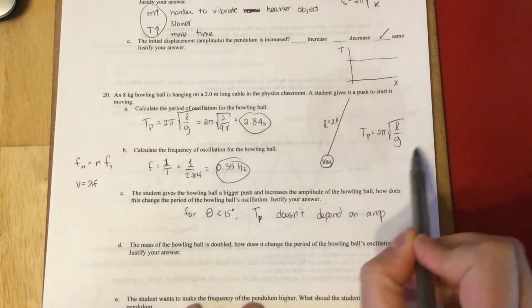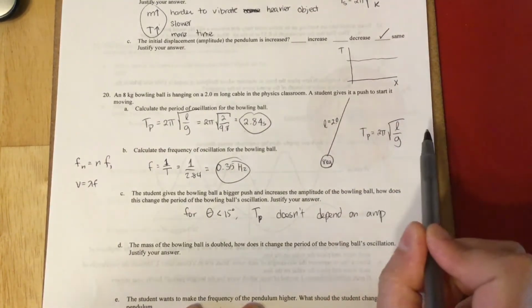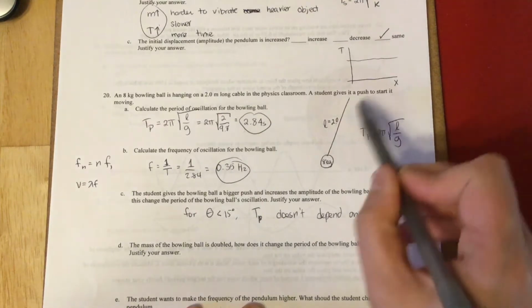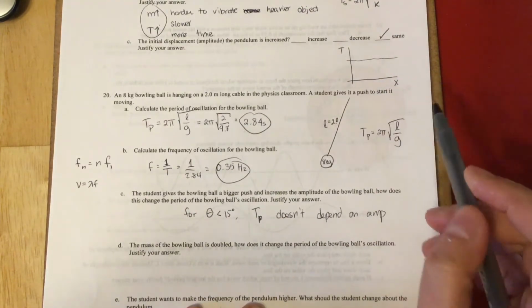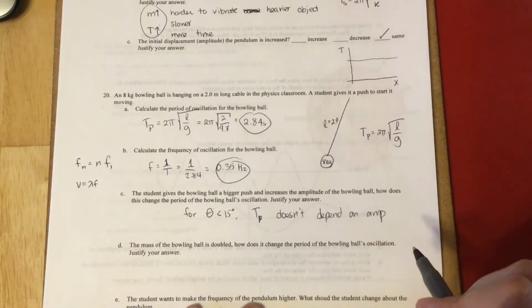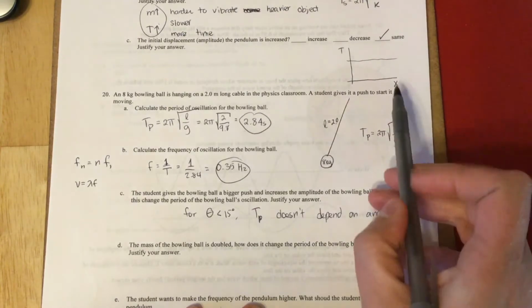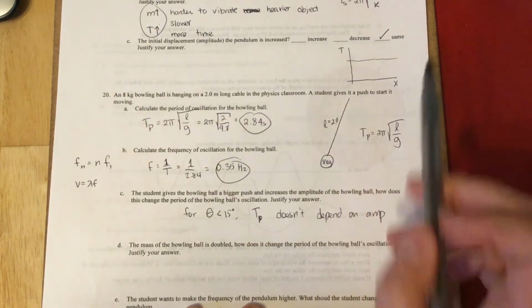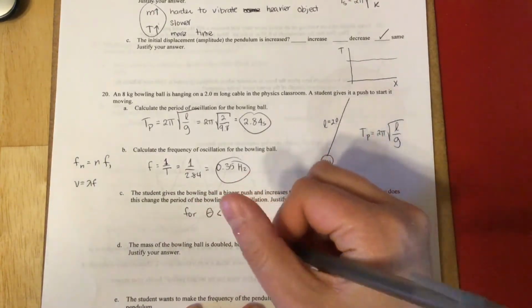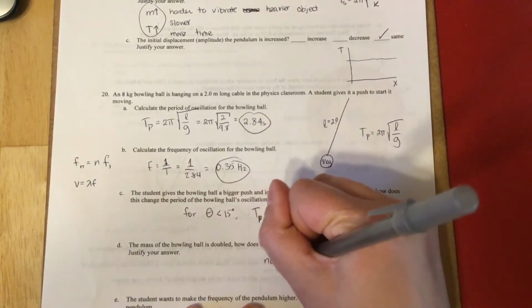Similarly, do you see mass in this equation anywhere? If the mass is doubled, that has zero effect on this value. We found in our lab that if you change the mass, it does literally nothing to the time period. So if the mass is doubled, nothing. No change.